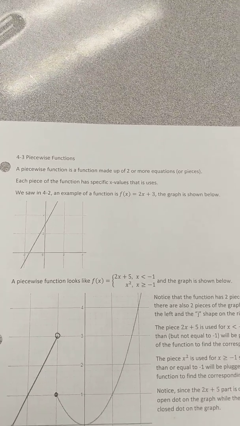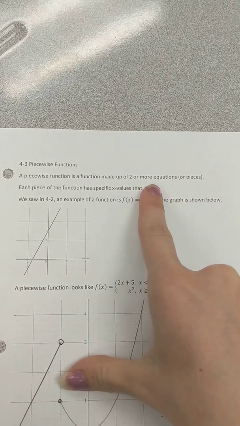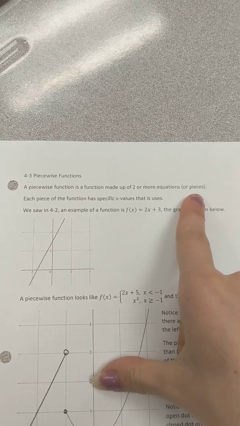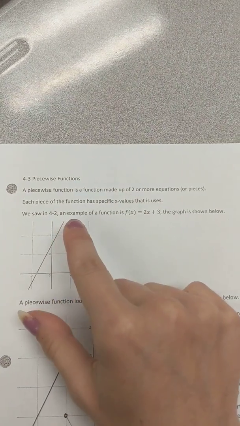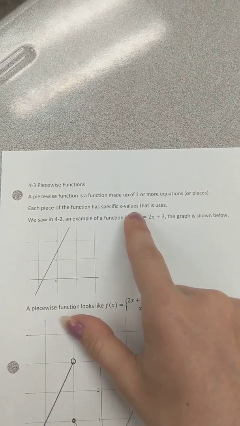All right, today we're going to talk about piecewise functions. A piecewise function is a function that's made up of two or more equations, two or more functions, two or more pieces. That's why we call them piecewise. Each piecewise function has specific x values that it uses for the different parts or different pieces.